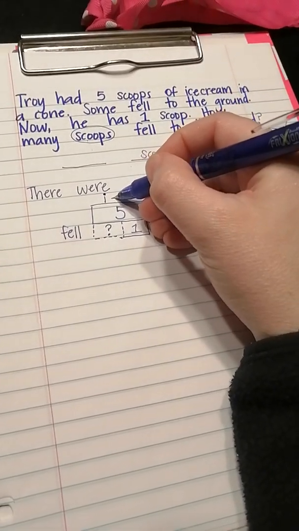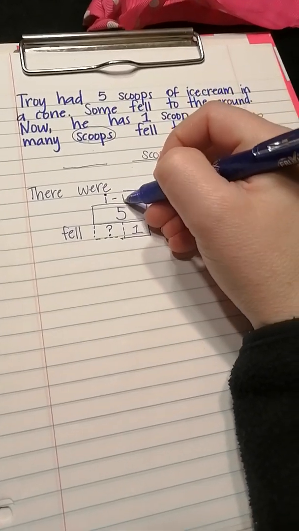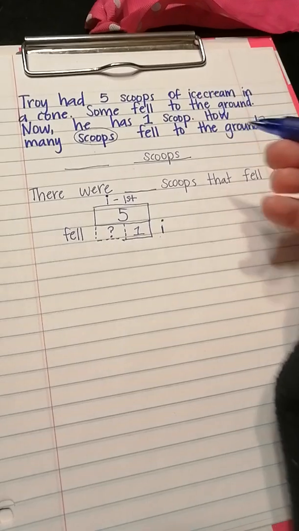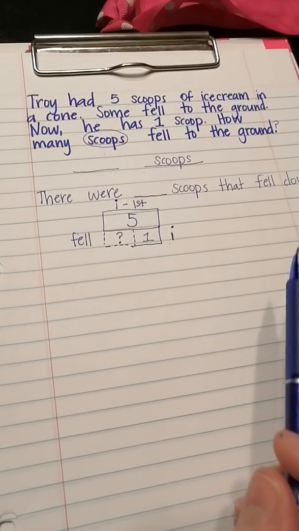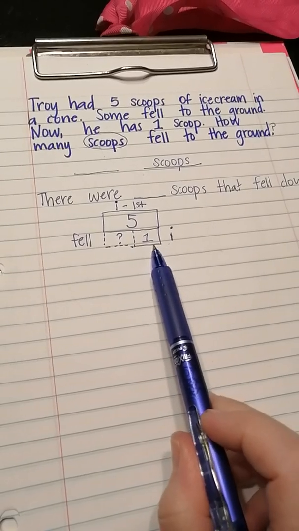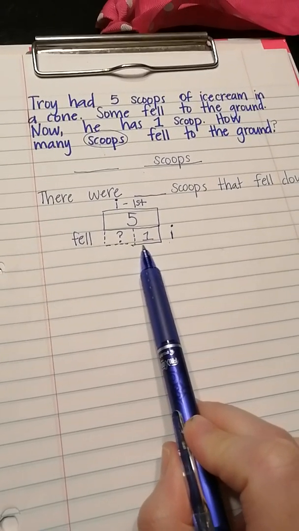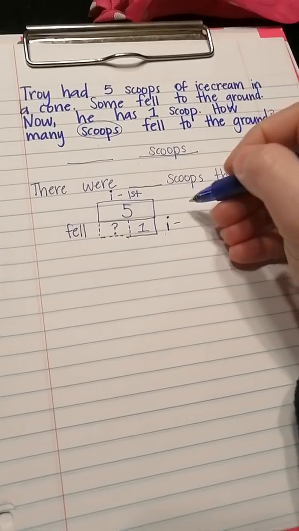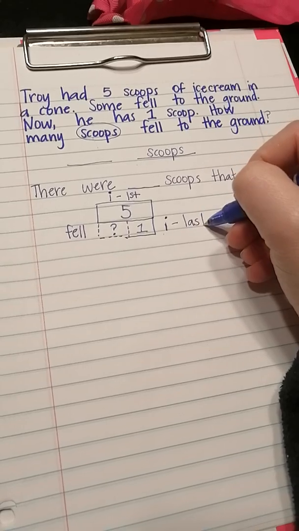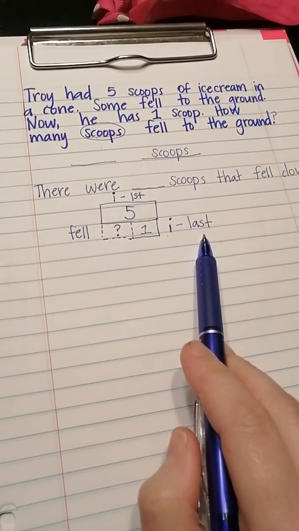What does it represent? Well, this is the ice cream that Troy, he was my fellow that was eating ice cream. This is what he had first before anything fell, before it got melted, before he dropped any of the ice cream to the ground. And this 1 scoop is all he had left after some fell to the ground. So I'm going to say this is the ice cream that he had last, or he has now. So either way, that makes sense to you, okay?